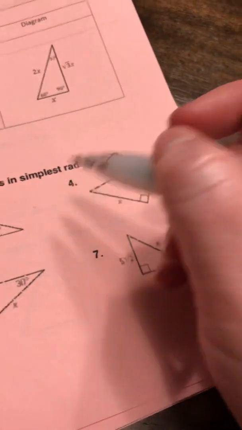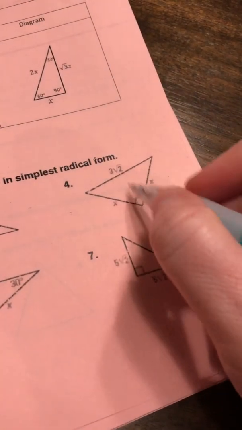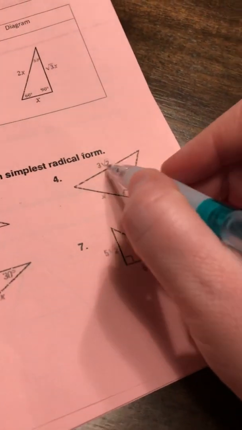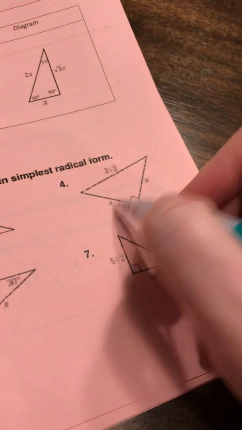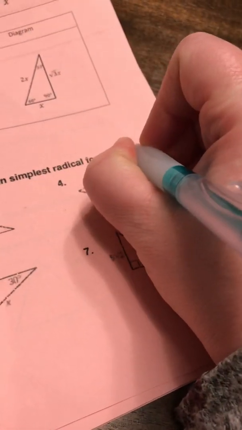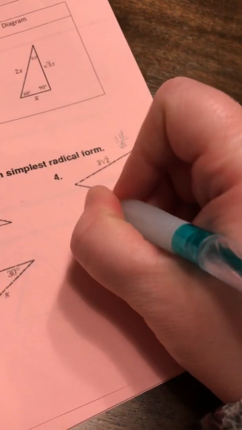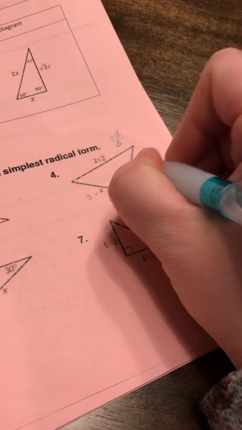Okay. If we take a look at number 4, we are given the hypotenuse length, opposite the 90-degree angle, of 3 root 2. So to go from the hypotenuse to the leg, we need to divide by root 2 instead of multiply it. So when we take 3 root 2 divided by root 2, we're just left with x is equal to 3.